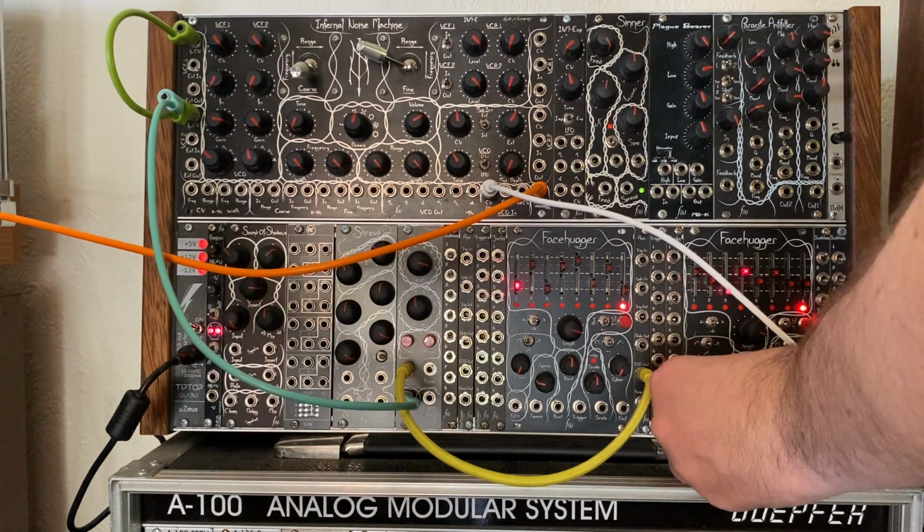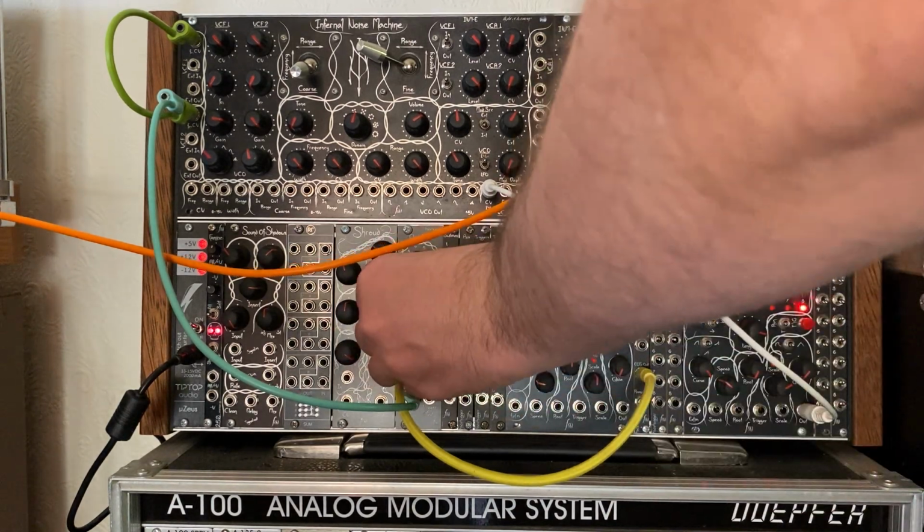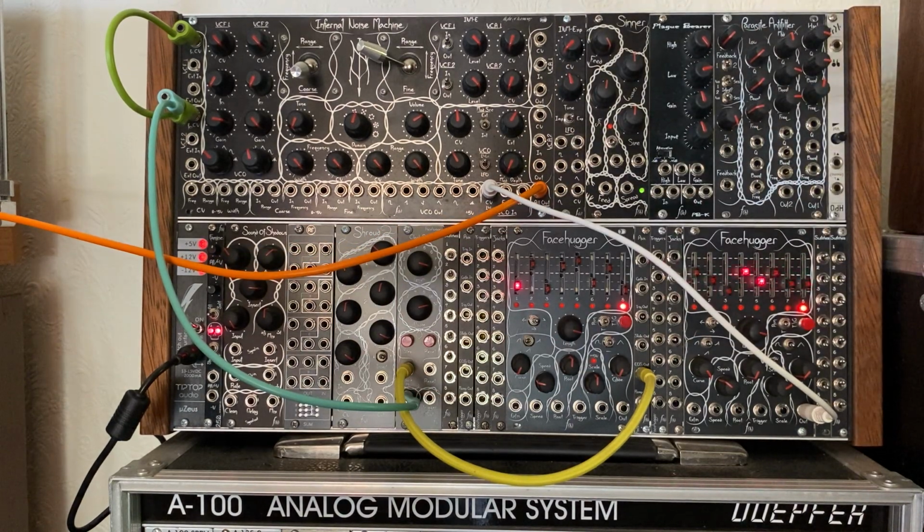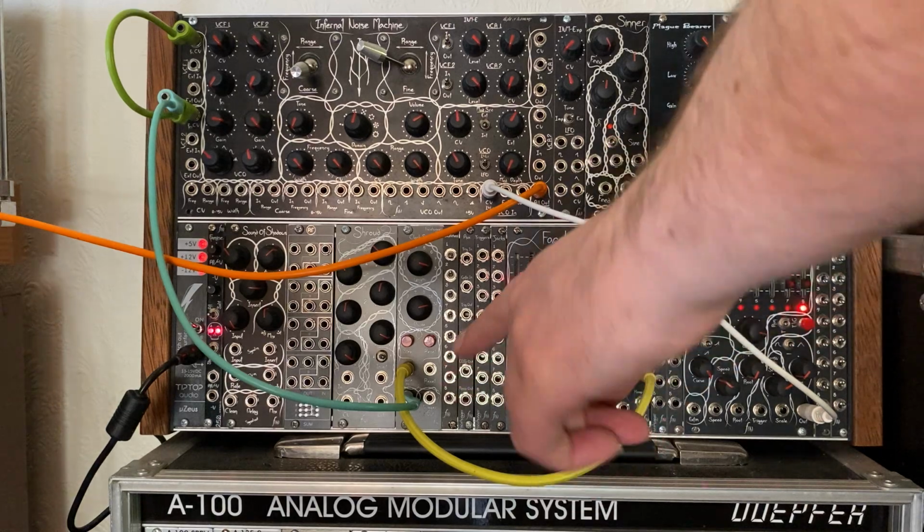Let's speed it up. So I sped up the Facehugger and slowed down the clock sync.